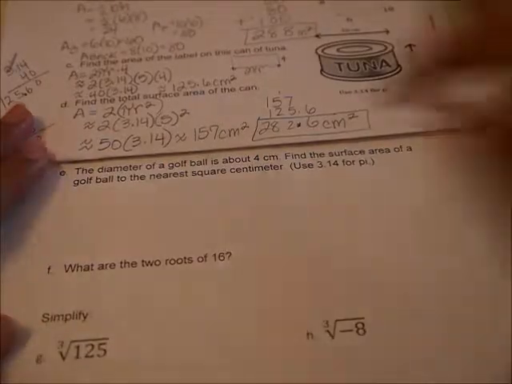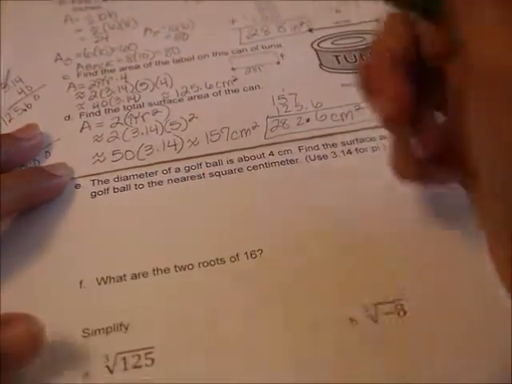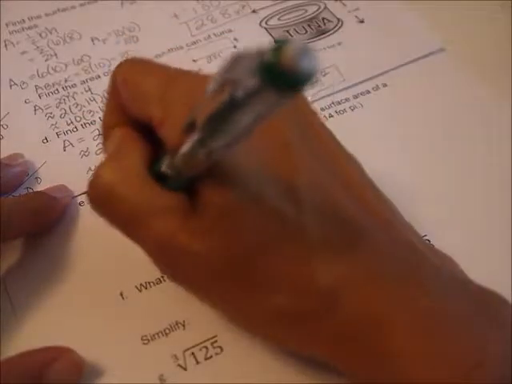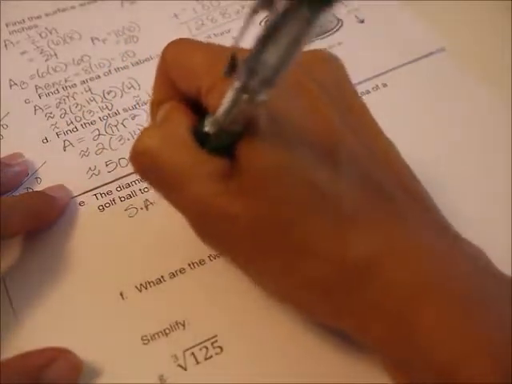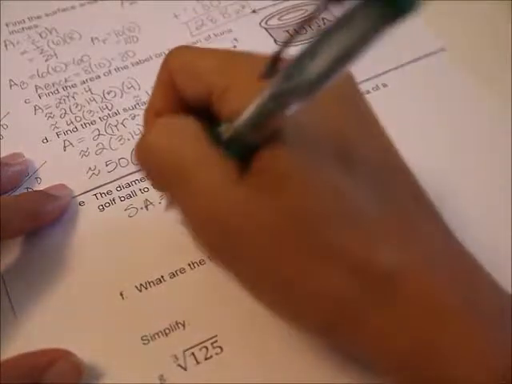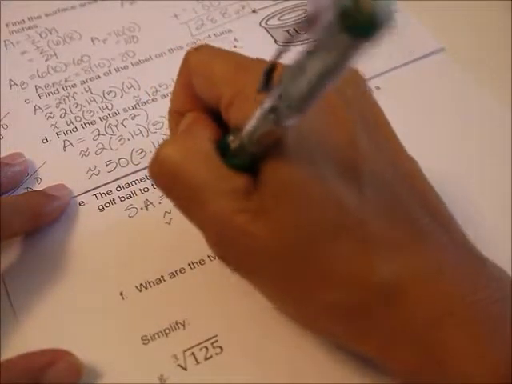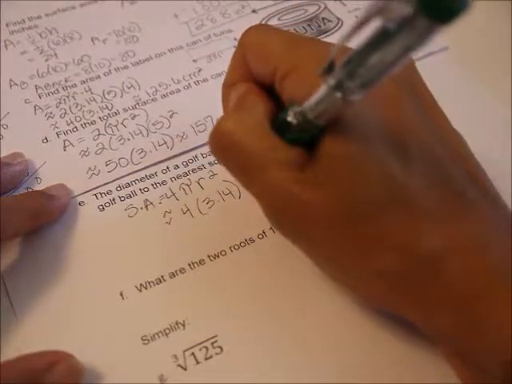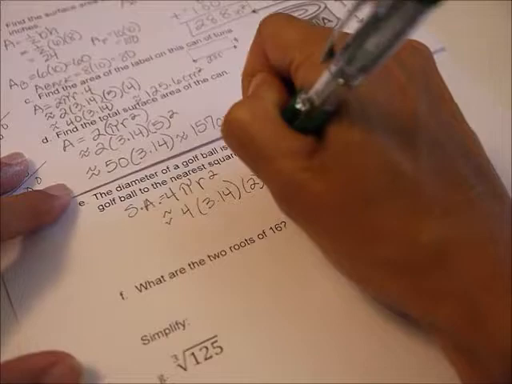Okay, letter E, the diameter of a golf ball is about 4 centimeters. Find the surface area. So we're going to use the formula surface area equals 4 times pi times radius squared. So we're going to do 4 times 3.14, and the radius is 2, so we can say 2 squared already, or 4.